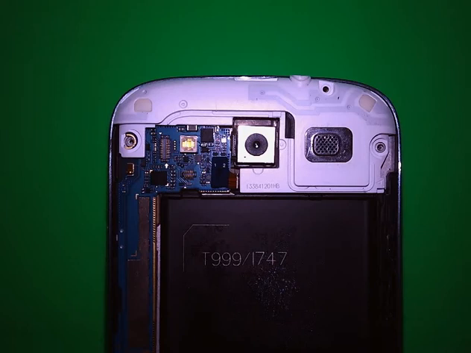In this video, we will identify different components of the smartphone. Here we have a Samsung Galaxy S3 phone, and we'll start with the antenna first. The signal is received by the antenna here. This is the main antenna.